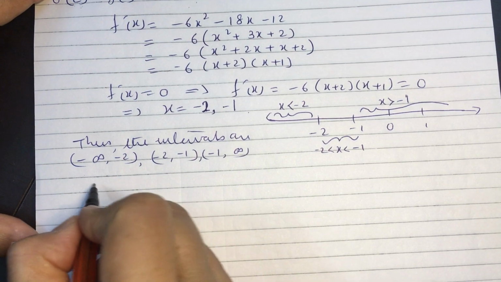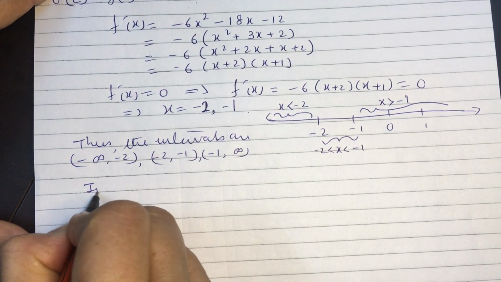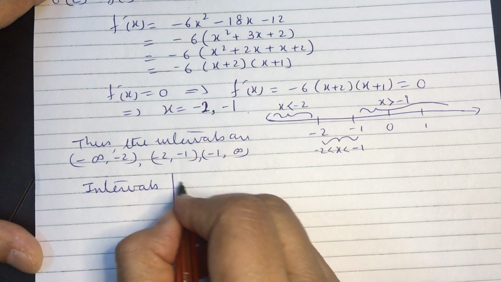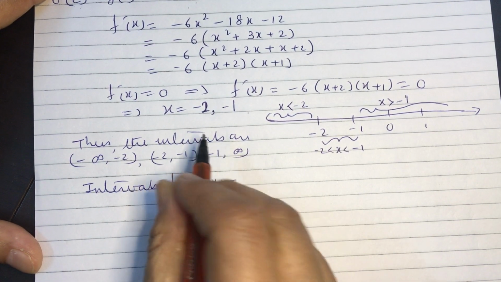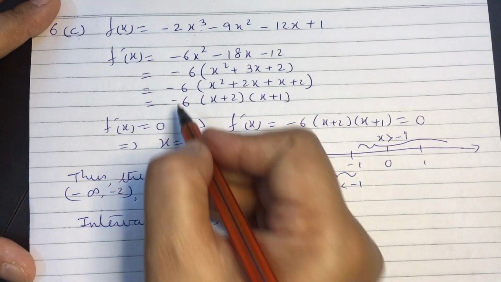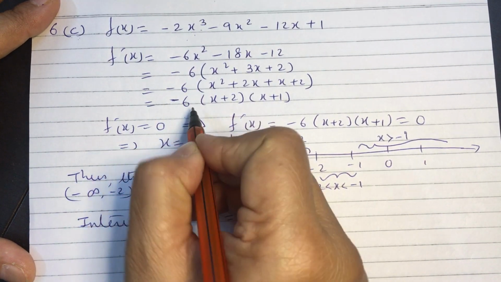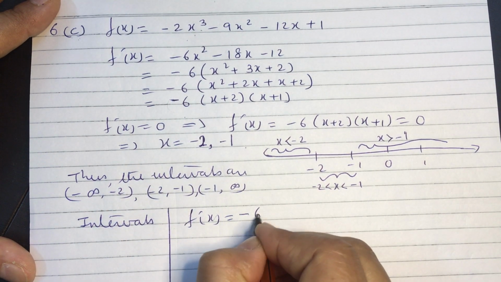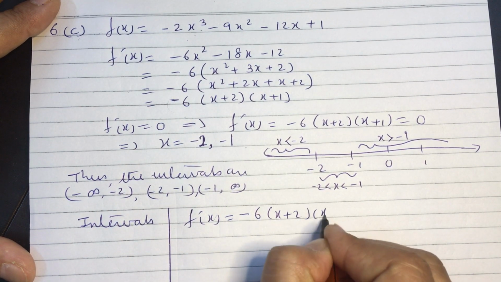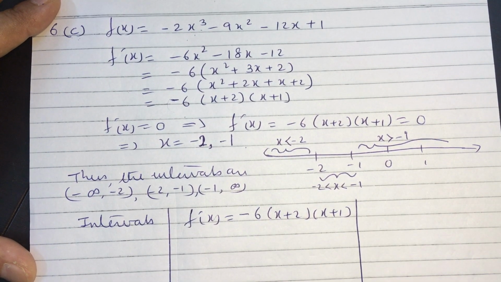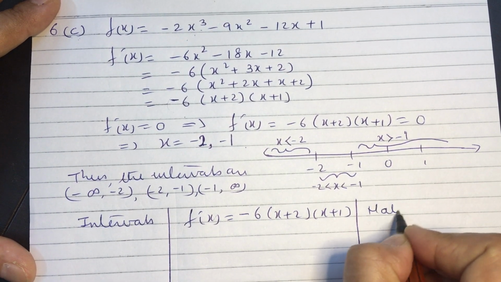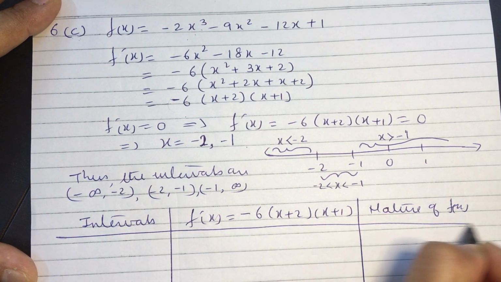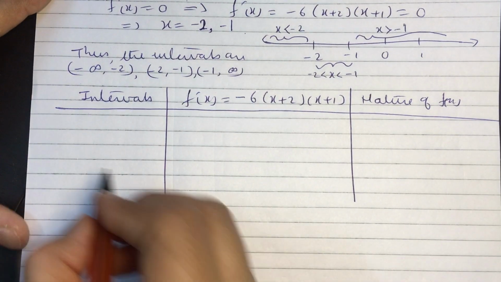Now to check the nature of the function in each of these intervals, we make this table, intervals, then f dash x. Now here be very careful while taking down the value of f dash x, include this constant, this is very important. So minus 6 into (x plus 2) into (x plus 1), and the last one is the nature of f(x). Okay, then we write the 3 intervals.